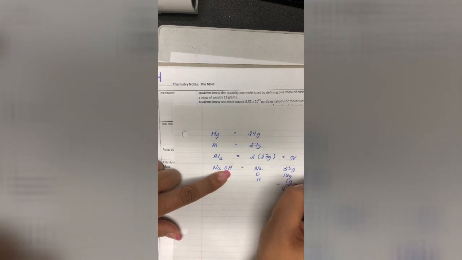What's the mass of it? 23 grams. How many oxygens do I have? 1. What's the mass? 16. How many hydrogens do I have? 1. Mass, 1. What do I do with those numbers? You're going to add them up. So this would be 40 grams. Okay?